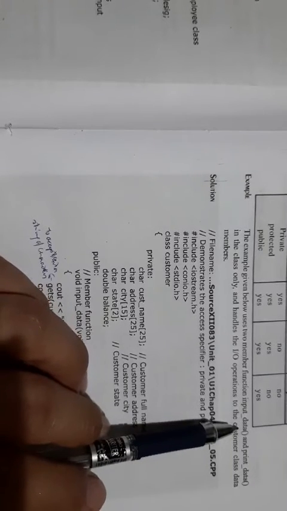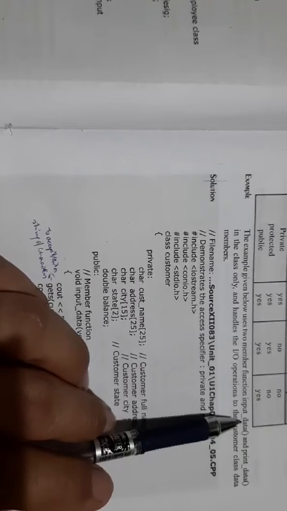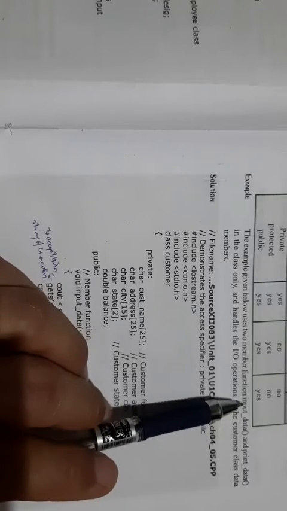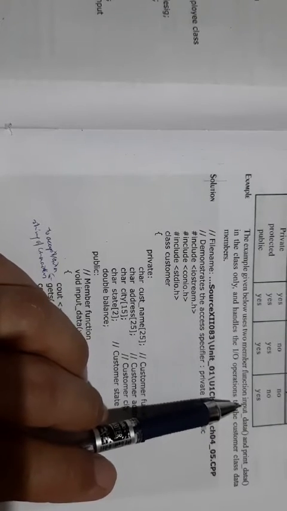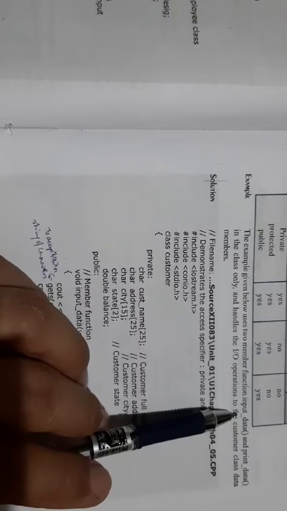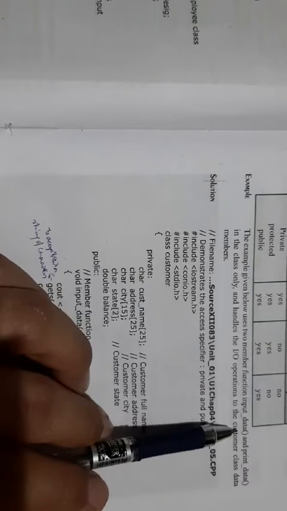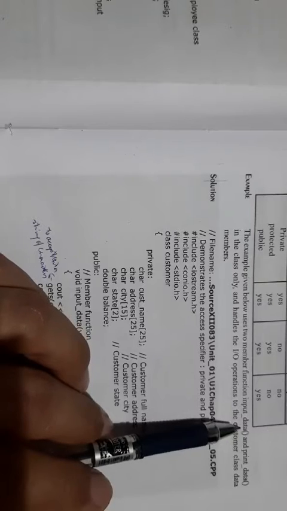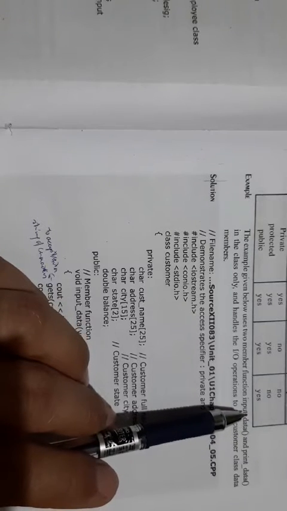What type of function is it? It is a user defined function. This is not a predefined function, this is a user defined one. In case you just want to write input data without the underscore, without any space, that is also possible. So that is what is called a user defined member function.